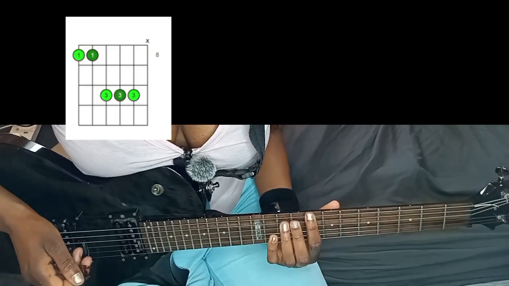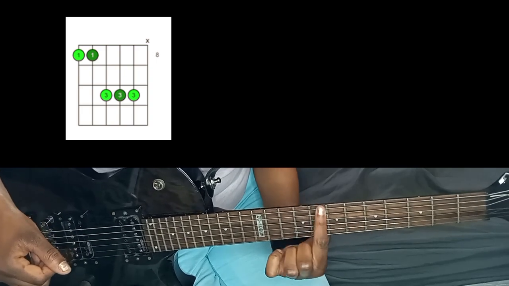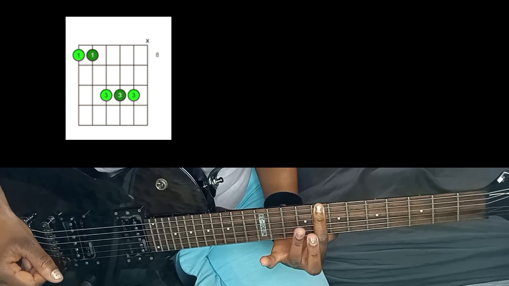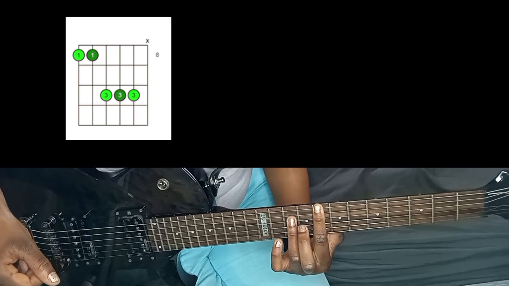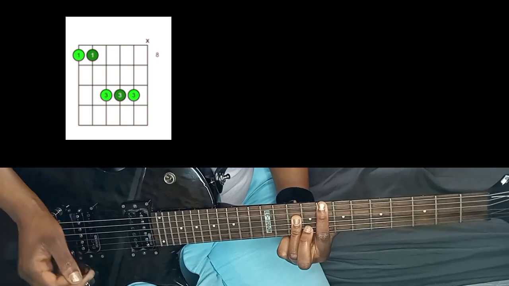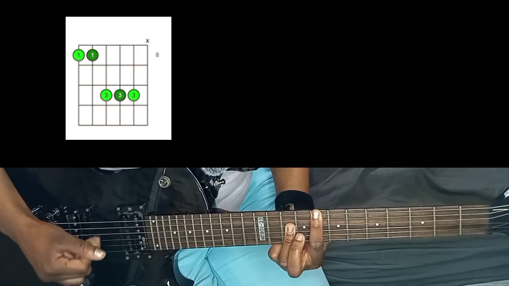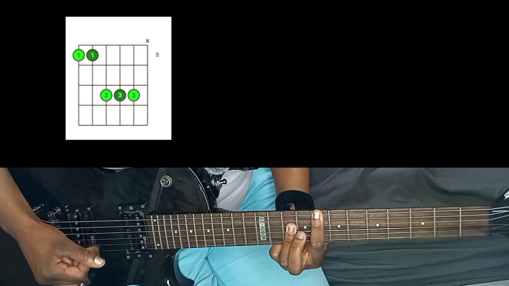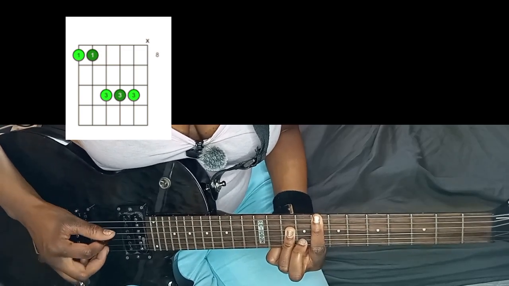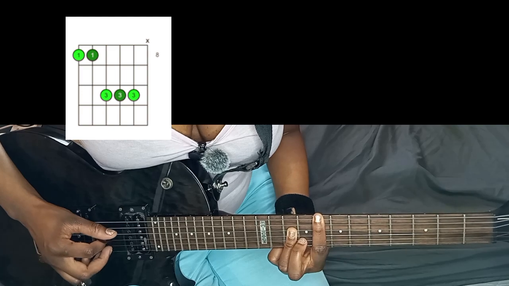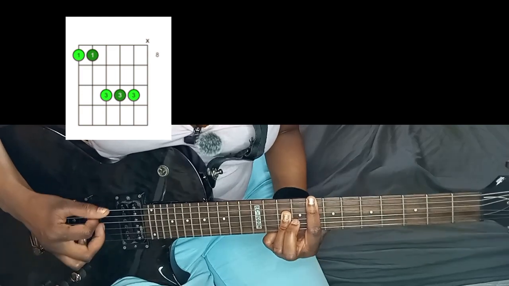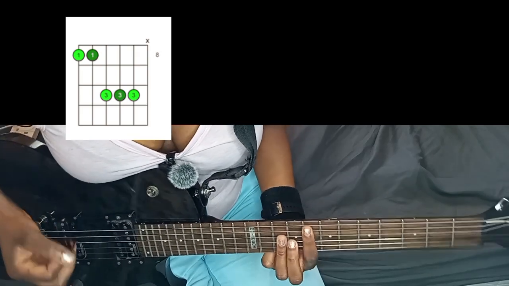Okay, next one. All right, so you put your first finger on the 8th fret and you press on the 6th and 5th string, and then you put your third finger and then you bar the 4th, 3rd, and 2nd, and the high E is muted. F over C. C in the bass. C, F. C again. F, A. Next chord.